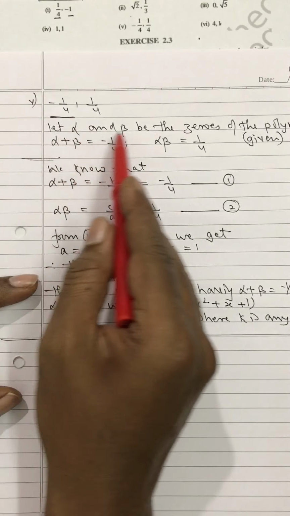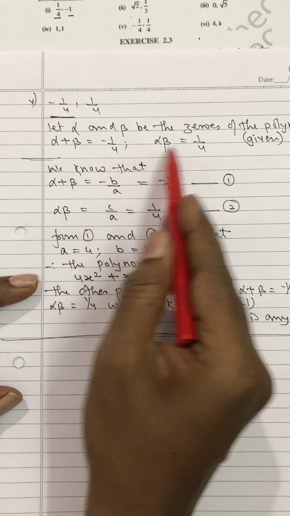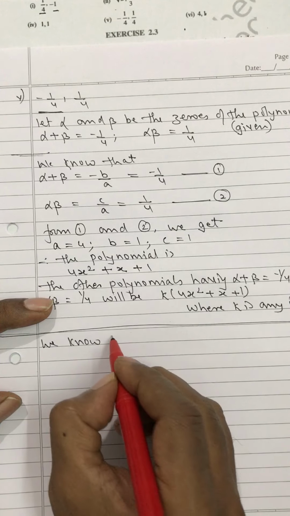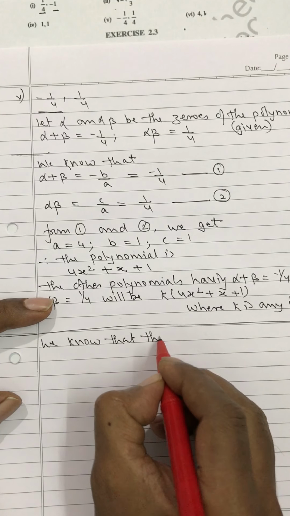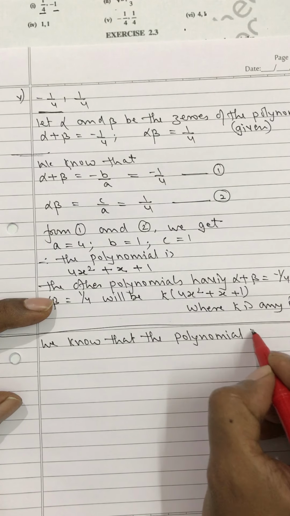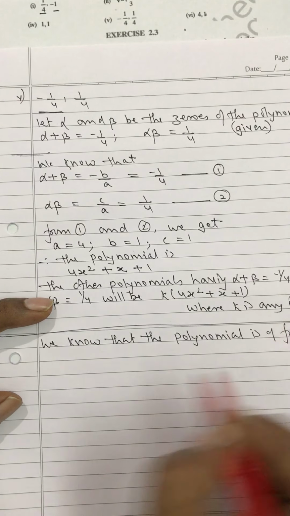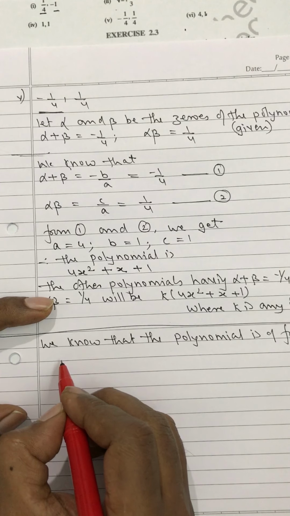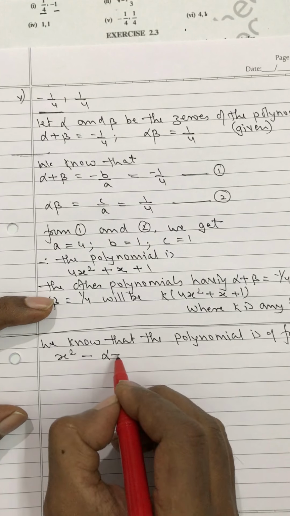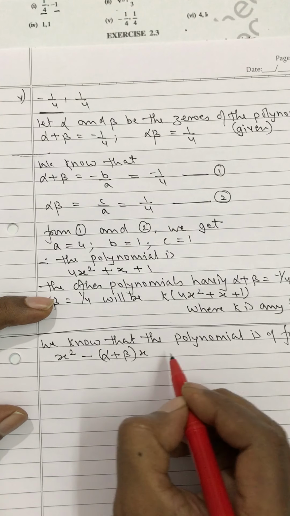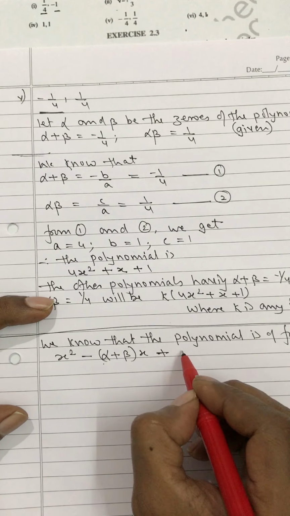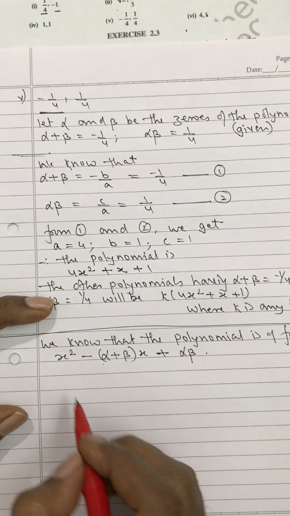Let 1 upon alpha and beta be the zeros of the polynomial. Alpha plus beta is equal to minus 1 upon 4, alpha into beta is equal to 1 upon 4. We know what is the form of the polynomial? x square minus sum of the roots, alpha plus beta, into x plus product of the zeros, alpha into beta.